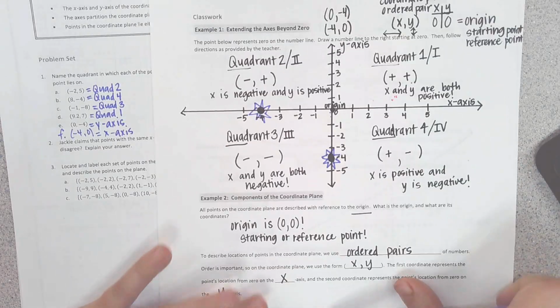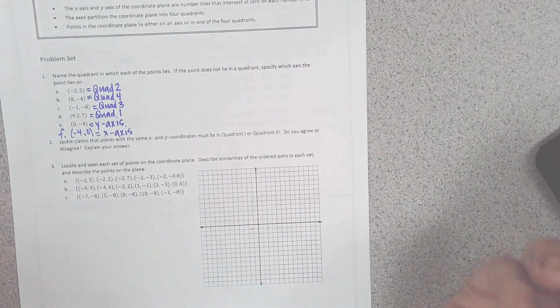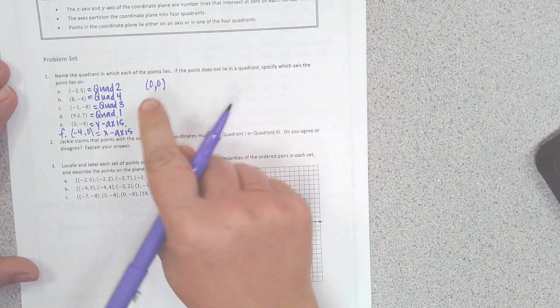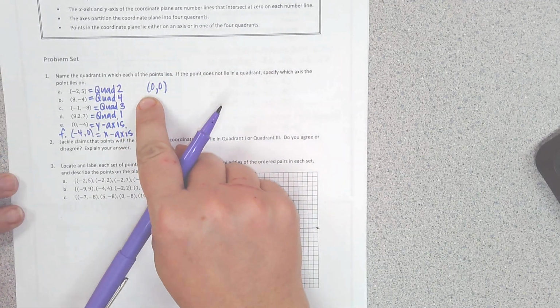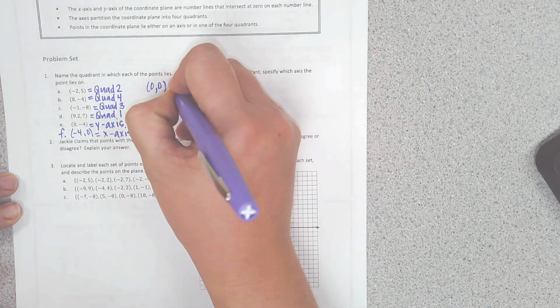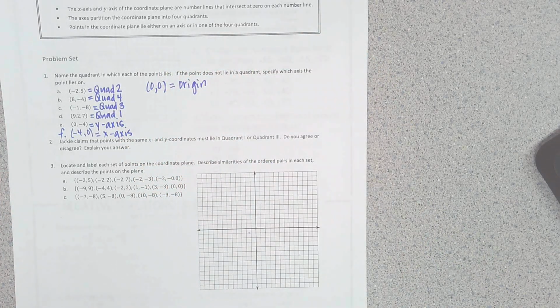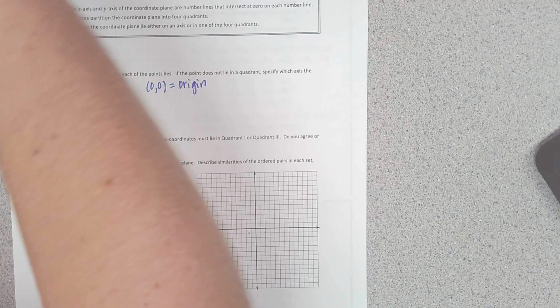Now, what if I said another letter, and my point is 0, 0, which I'm not going to make another letter, but what's 0, 0 called? Y'all should know that. The origin. Okay? So sometimes we're going to have points that are not even in a quadrant. They're on a number line, and they're on 0. So we're going to write that down real quick.